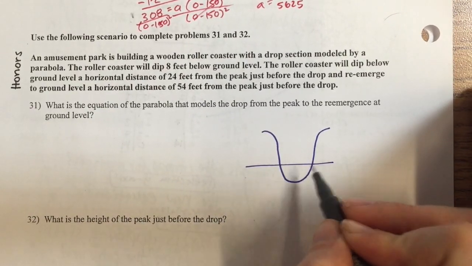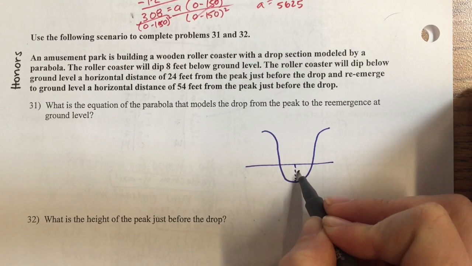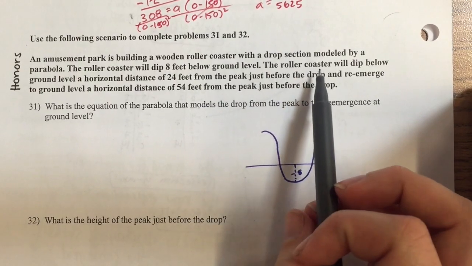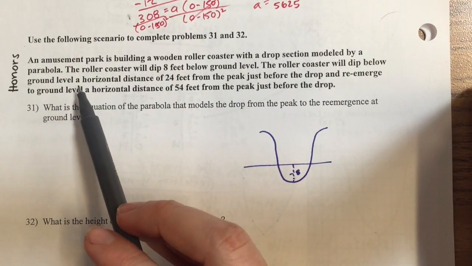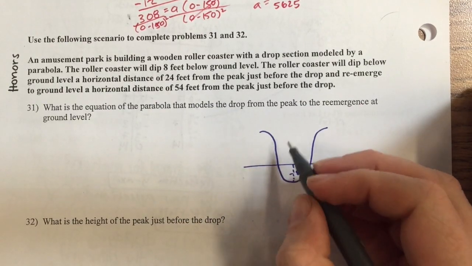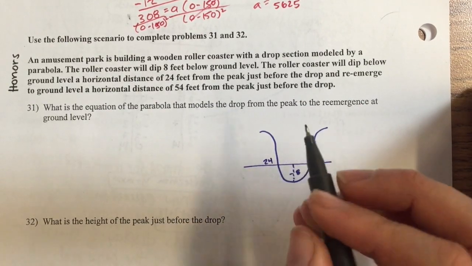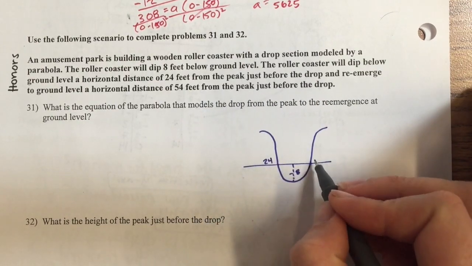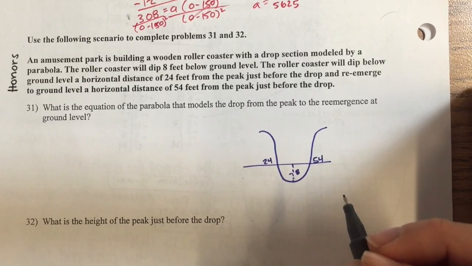Okay. Goes 8 feet below. That's a -8. The roller coaster will dip below ground level at a horizontal distance of 24 feet. And then it will reemerge at ground level at 54 feet.